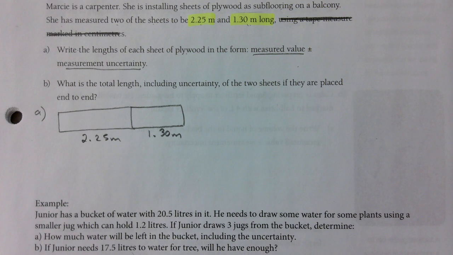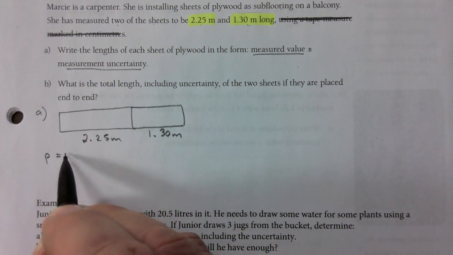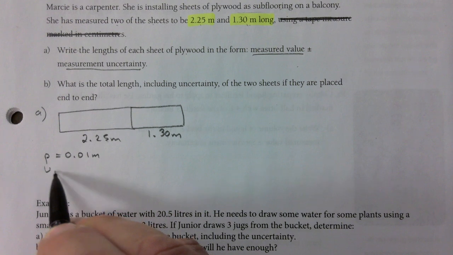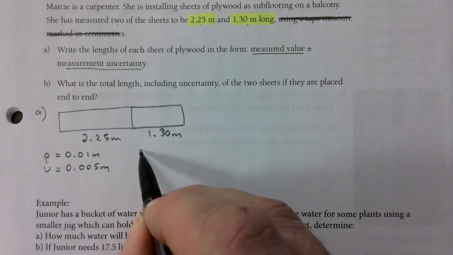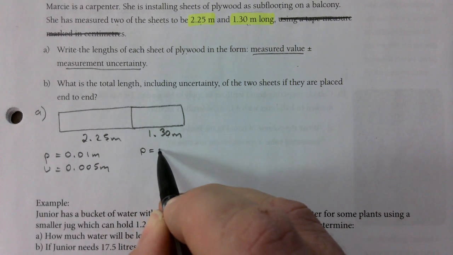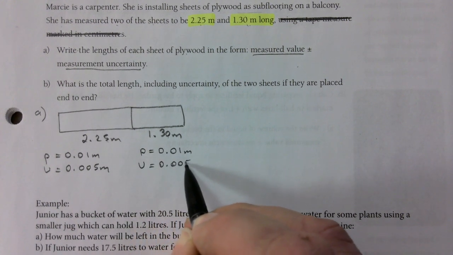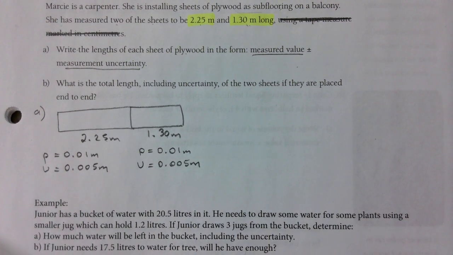What's the precision? Do they both have the same precision? Both boards have the same precision? What would you say? That's the first thing you should identify. They both have 2 decimals, don't they? So the precision is 0.01 meter for the first board, and the uncertainty is 0.005. I will do the same thing for this board here. The precision is 0.01 of a meter. Uncertainty is 0.005 of a meter. This is a good practice because sometimes they have different uncertainties. Okay.